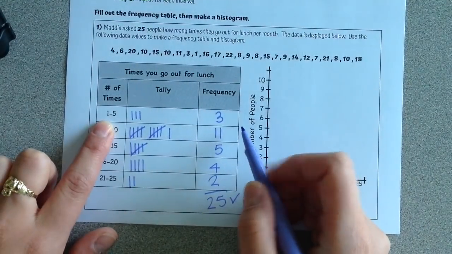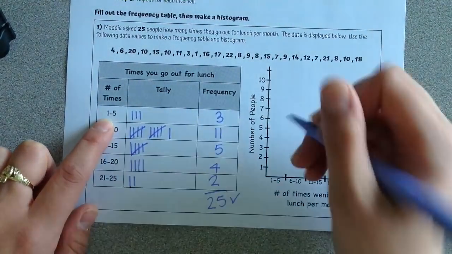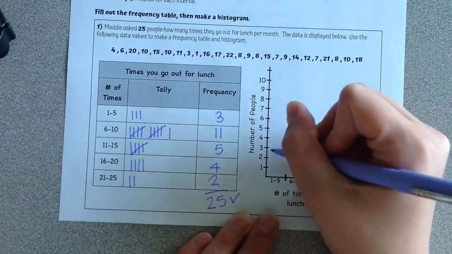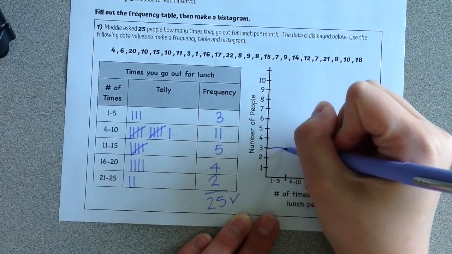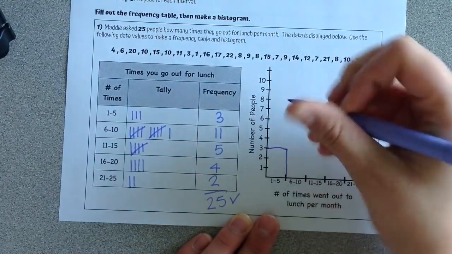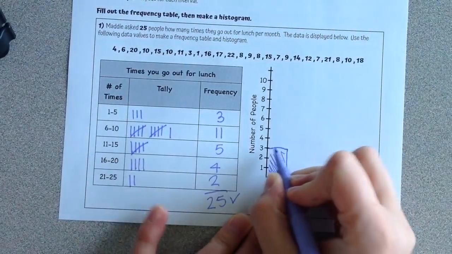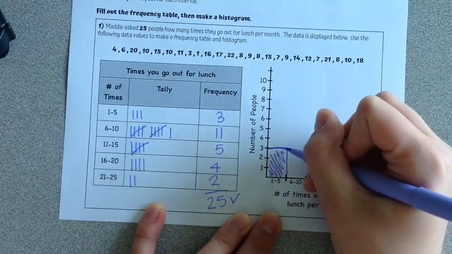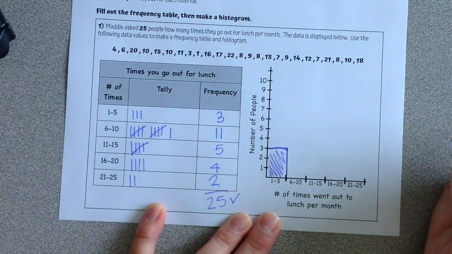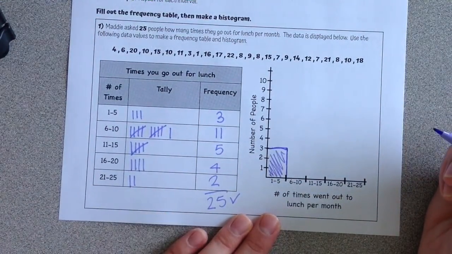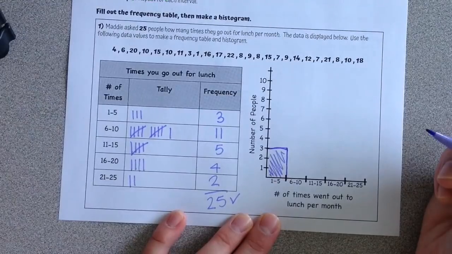So for 1 through 5, the frequency was 3. 3 people answered that way. So the top of my bar should be at 3. Now, we are not going to require you to use a ruler to do this, but you need to be really careful and still make this nice and neat. Otherwise, we will ask you to go back and try it again with a ruler.